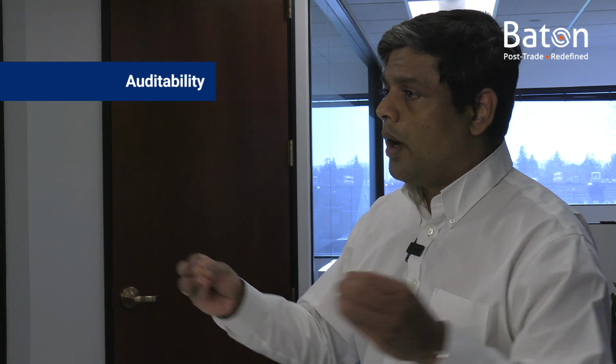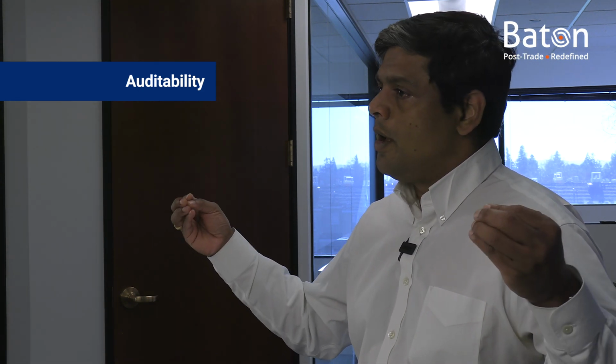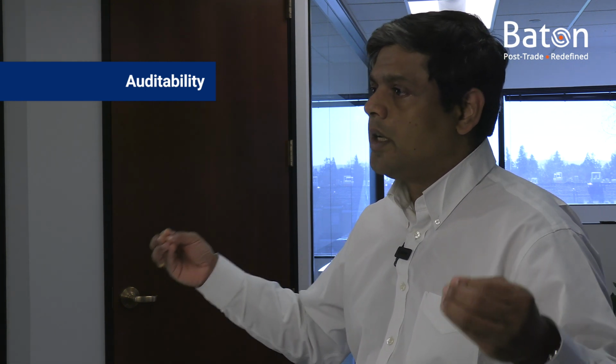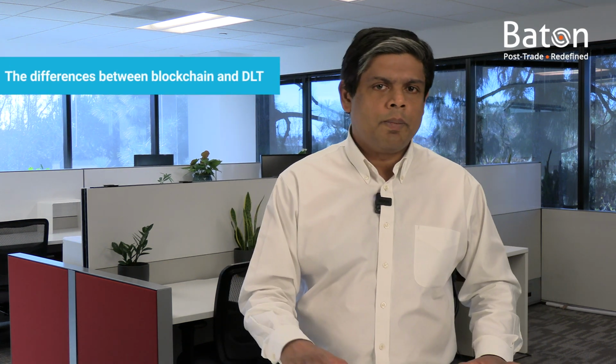So to be able to draw that lineage and provide that lineage in a tamper-resistant, fully automated, auditable manner is what distributed ledger technologies can give. So essentially, the combination of transparency, workflow, and auditability really addresses the core problems, that is costs, delays, and risk, at its very core.